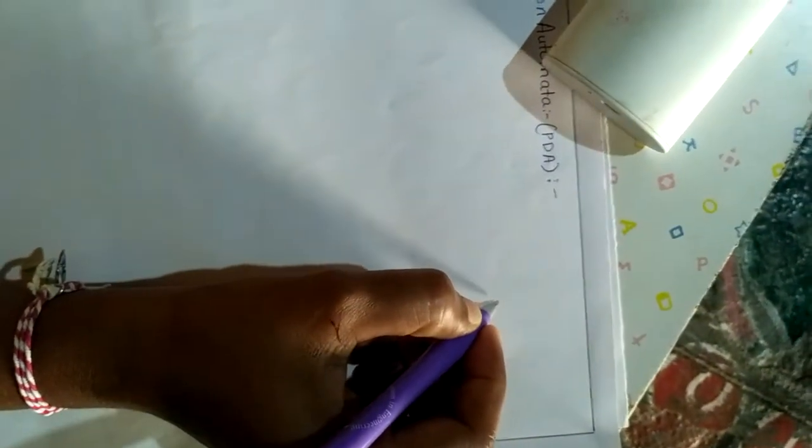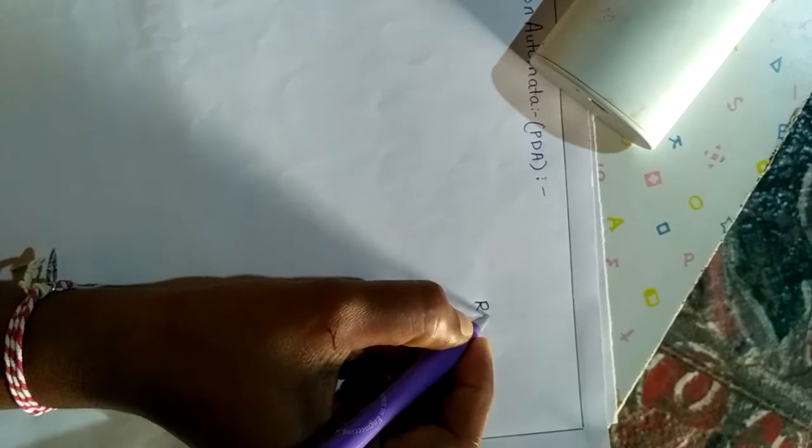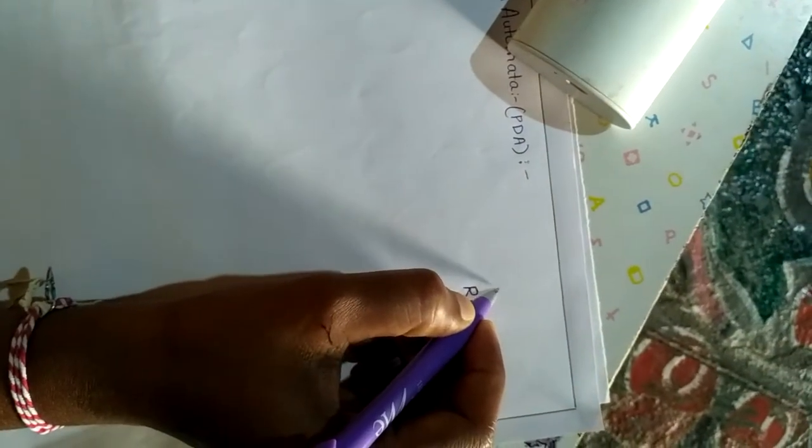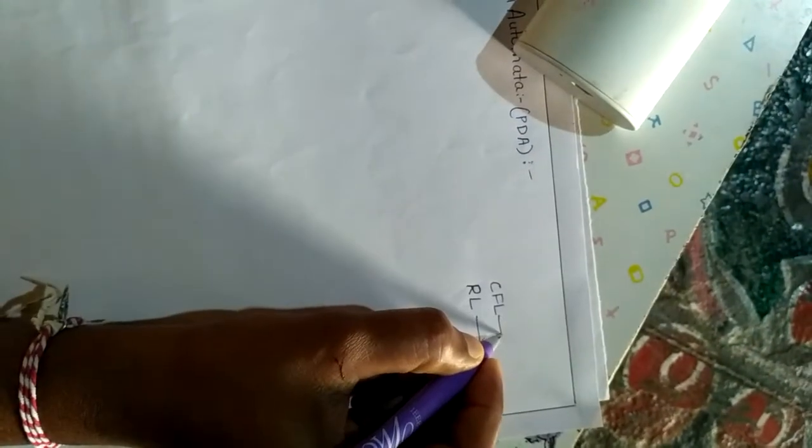Now see this one. If we have a regular grammar or regular language, the regular languages are accepted by the automata type finite automata. Then we have a context free language, which is accepted by pushdown automata, PDA.